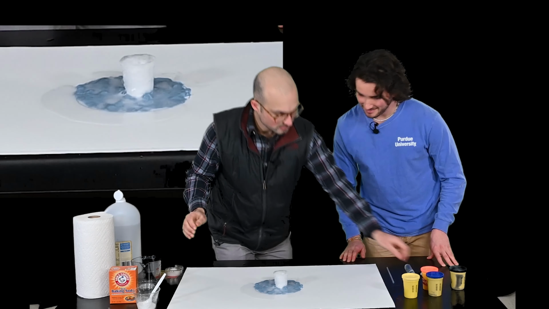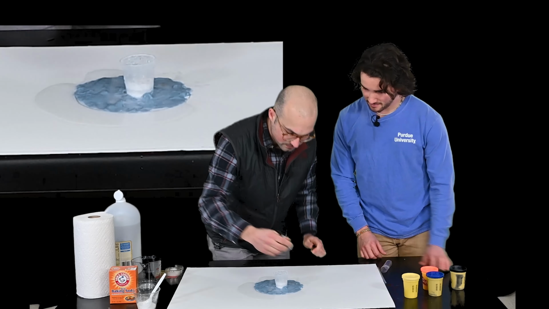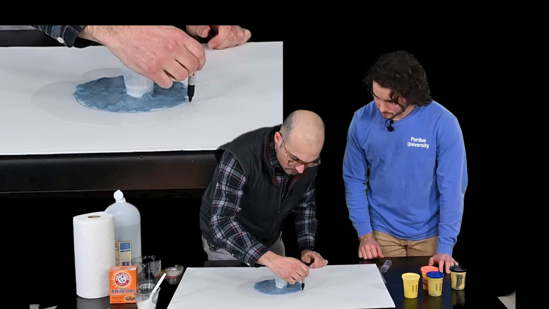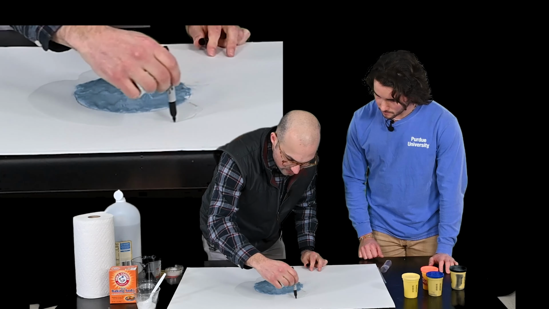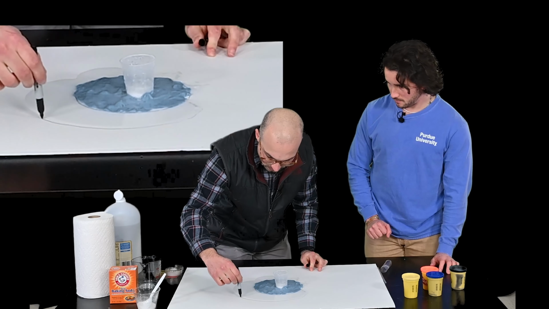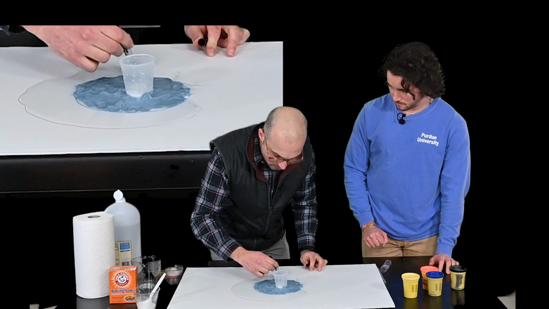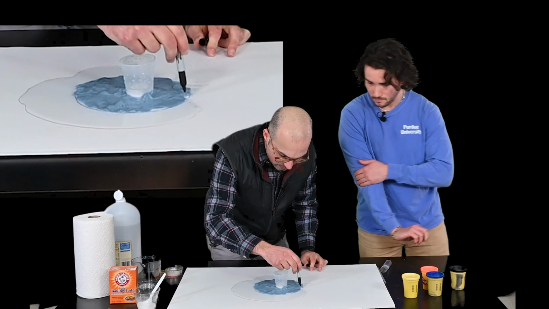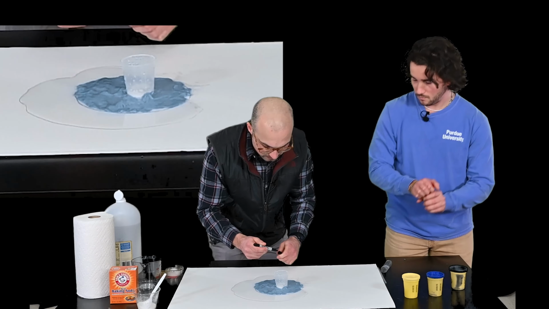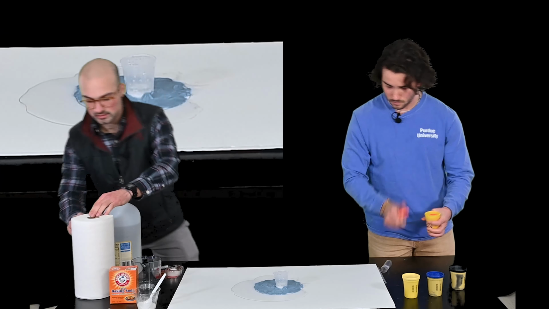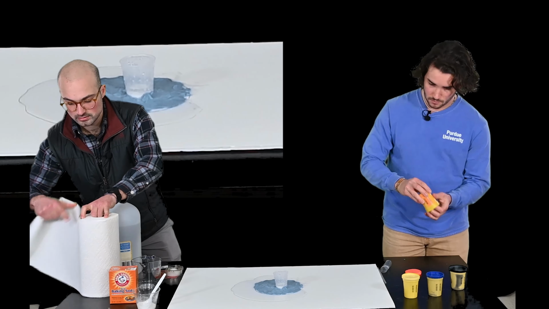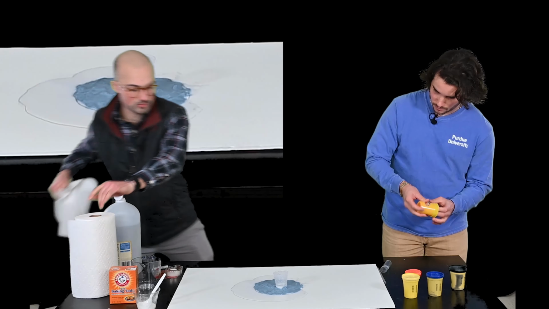Nice. Very nice. So we'll go ahead and record that. So it looks like it flowed a lot out this way, and then up and over here. So I'll go ahead and clean that off while Hunter marks our second eruption.